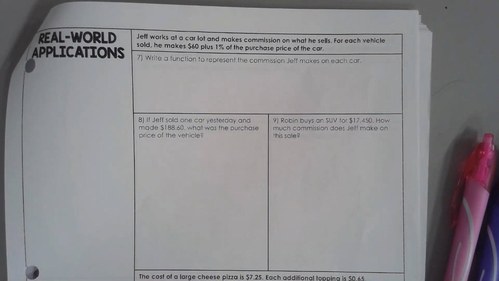Jeff works at a car lot and makes commission on what he sells. Generally, that's how people that work at car lots are paid. I don't know if this equation is actually how it's figured out, but it's made for this problem. For each vehicle sold, he makes $60 plus 1% of the purchase price of the car. So this is the first time we've had a percentage. We don't use percent signs in our calculators.